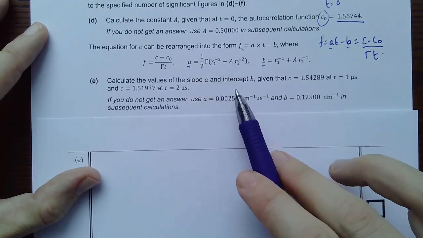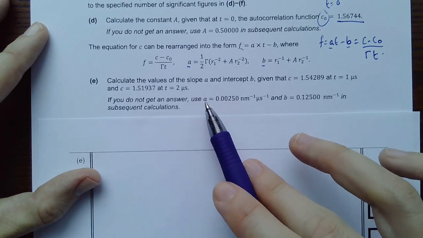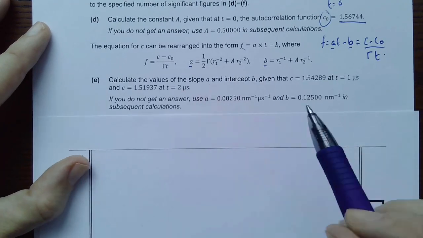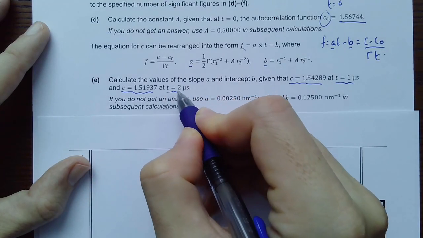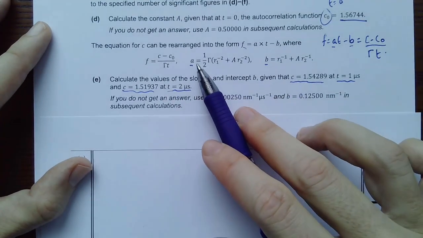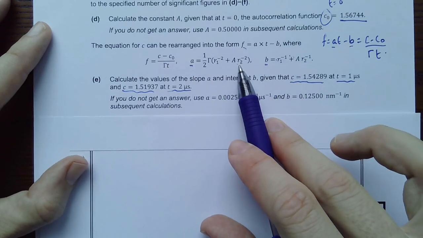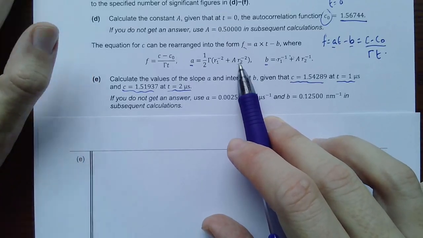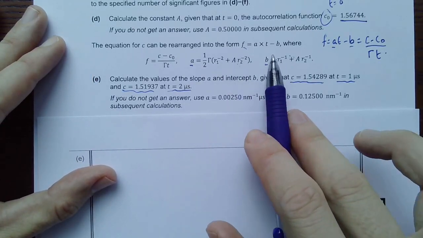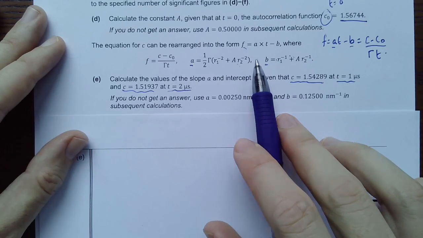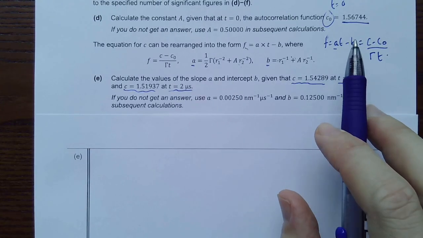Now, at this point, it's sort of like I've got A's and B's everywhere, and I've got to decide what to do. The important thing to realize is that you've been given a value of C and a time, and another value of C at a different time. So I can't use either of these equations because these equations express A and B in terms of the radius of the spherical particles. Okay, so for the moment, I'm just going to ignore these ones. Okay, and I'm going to go for this situation up here.